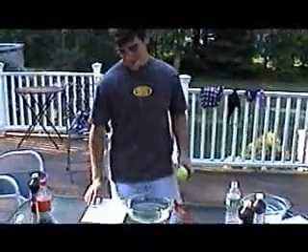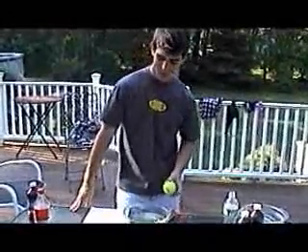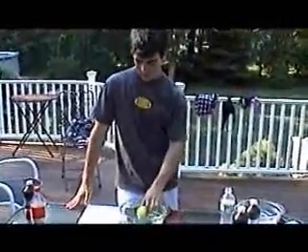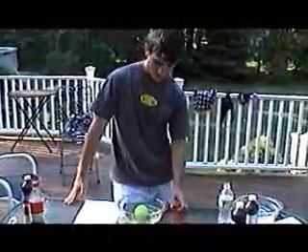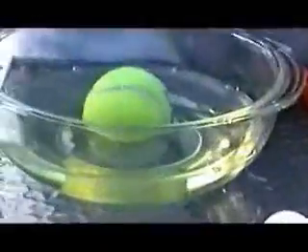Our gasoline experiment, and gasoline has the lowest density of all the liquids we've experimented with. And when I put the tennis ball in, you can clearly see that it floats to the bottom. And this ball sunk the most out of any of our experiments, which means that gasoline is the lowest density of all the liquids.